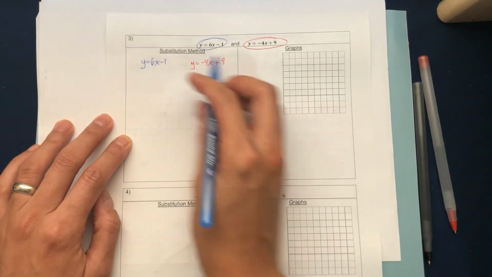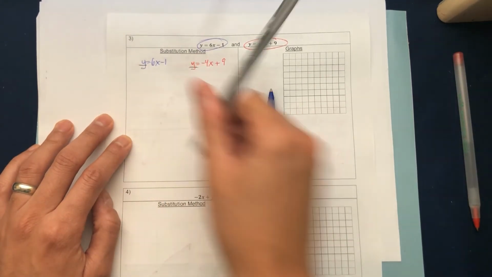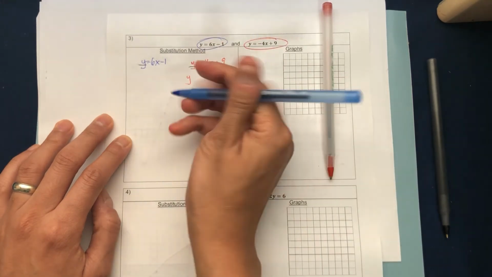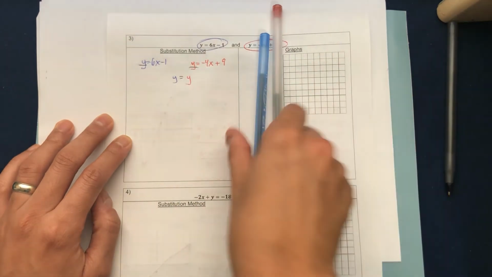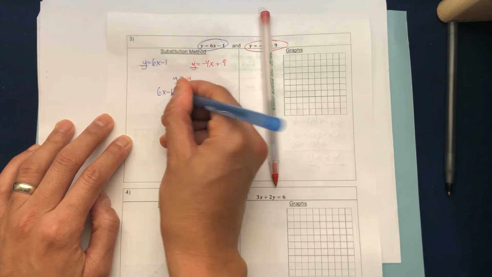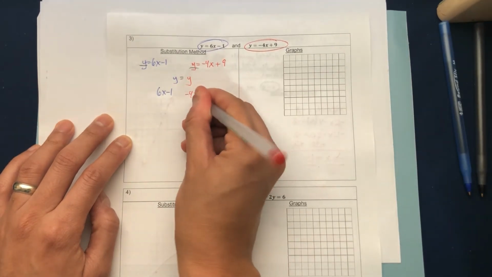So since they both equal y, we can set y equal to y. In this case, the first y is represented by 6x minus 1, and the second y is represented by negative 4x plus 9.